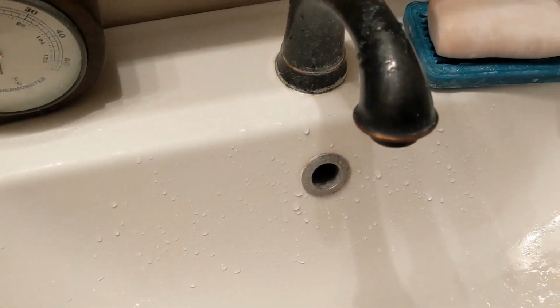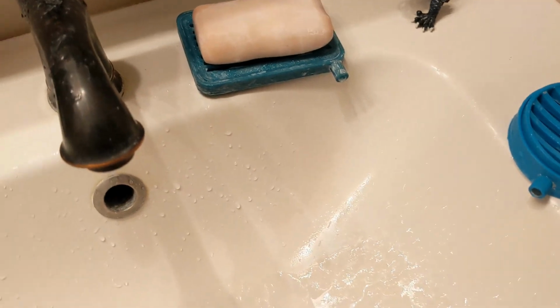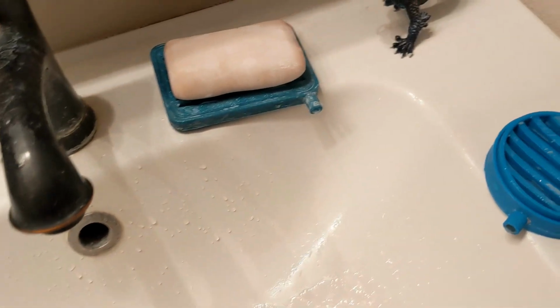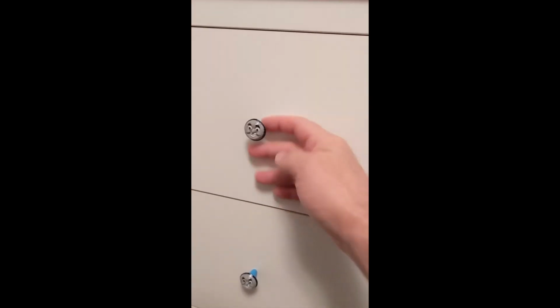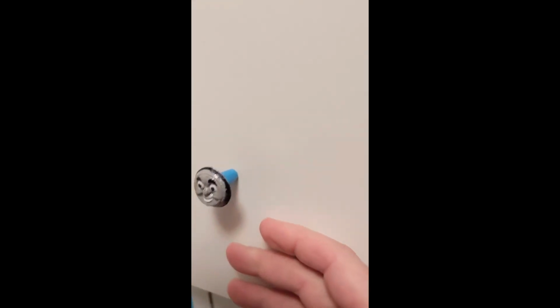Does that change my life? No. Could I buy a soap dish? Sure. But it took maybe an hour to design these things and print them. You can print them in whatever color you like, and you've got soap dishes made specifically to fit whatever brand of soap you're using. Or maybe you have an old dresser and the door pulls have fallen off. You can design and 3D print your own door pull.